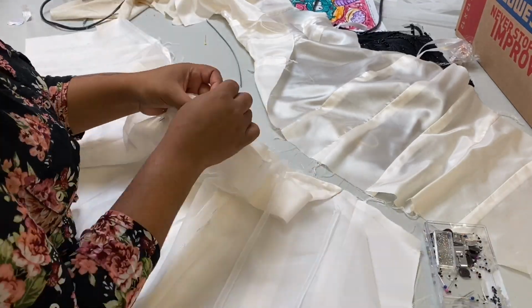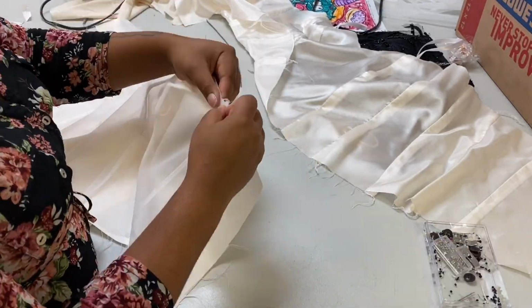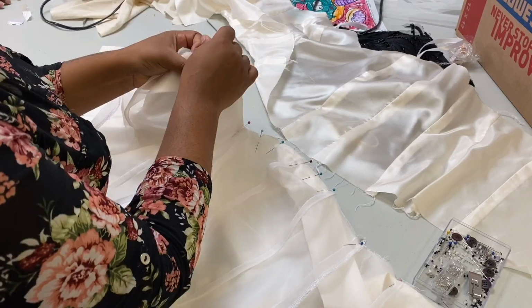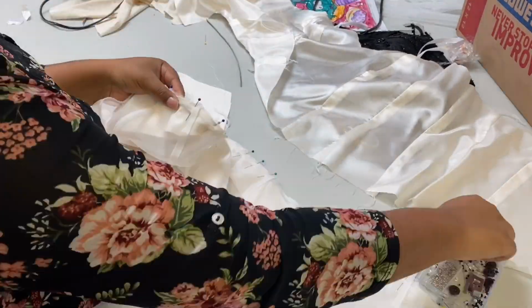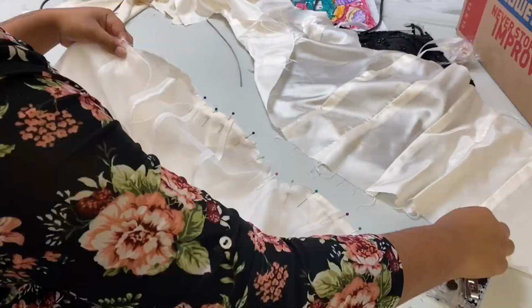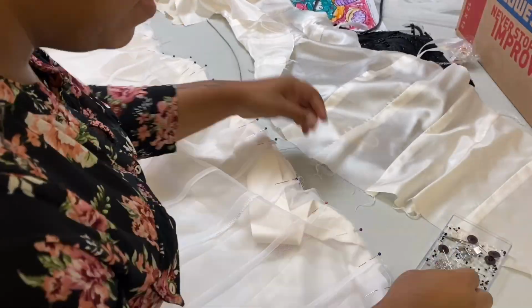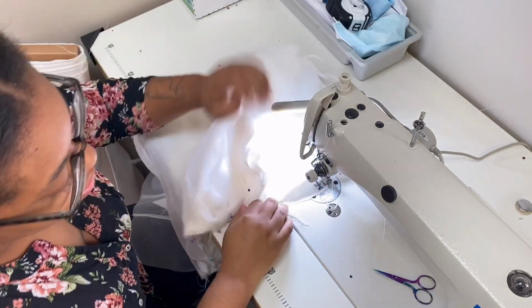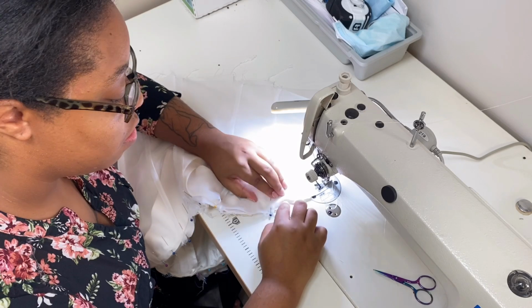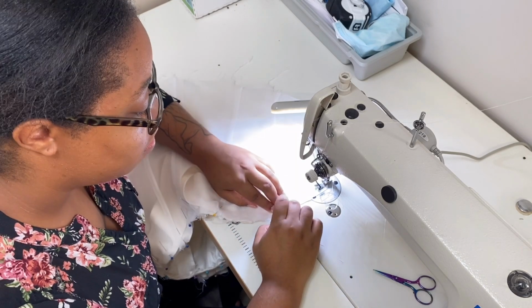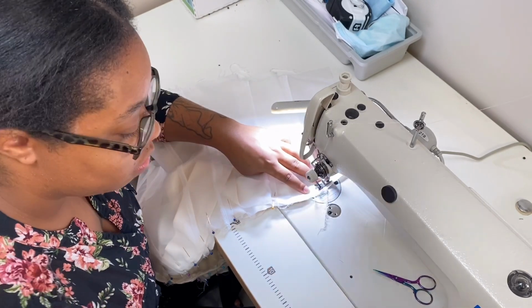Now, don't do what I'm doing here because this was wrong. This structure layer is actually supposed to go on the wrong side of the bodice, not the right side. I noticed that after I had done all this sewing, and I had to rip it up. So make sure that you're putting your structure layer on the wrong side of your bodice.